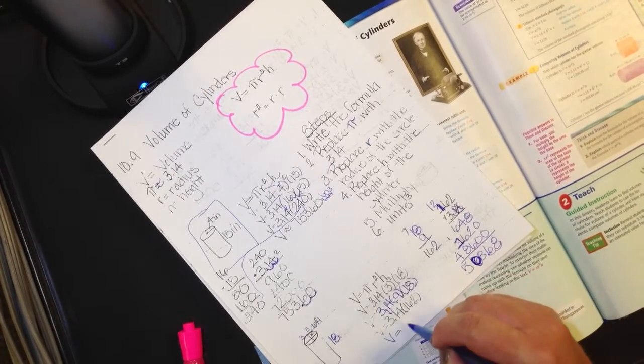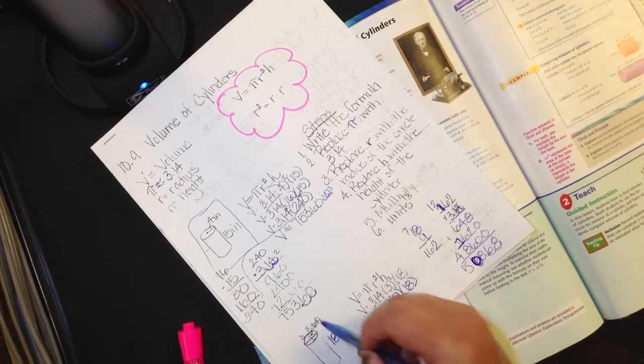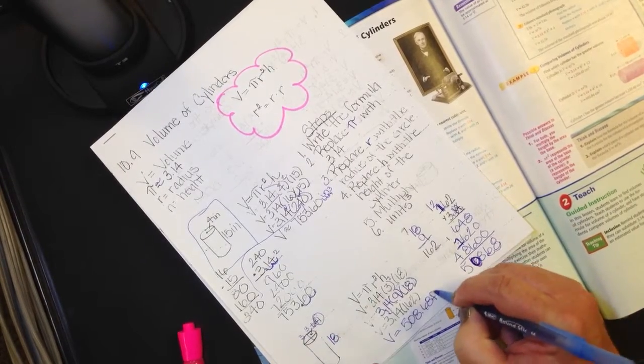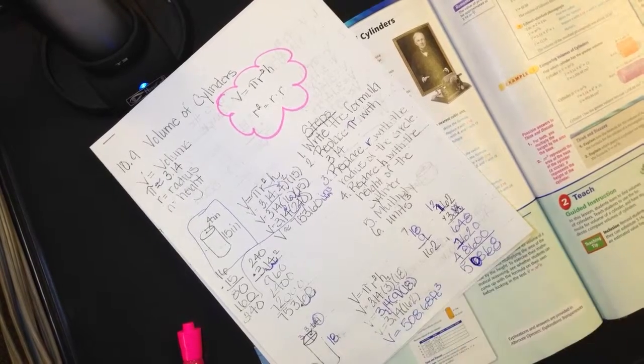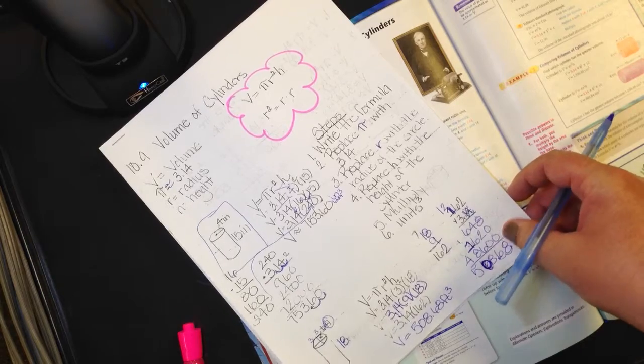So here my volume is going to be 508.68. Go back and find my units. Feet cubed. Go ahead and get all that, and then turn it over to the back.